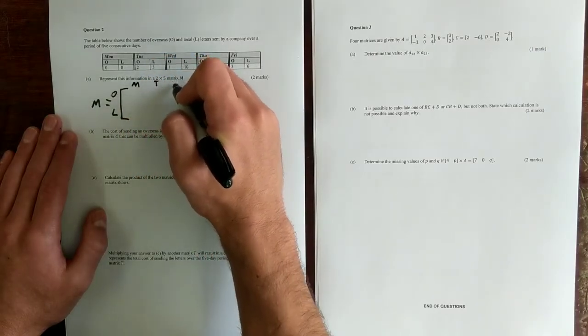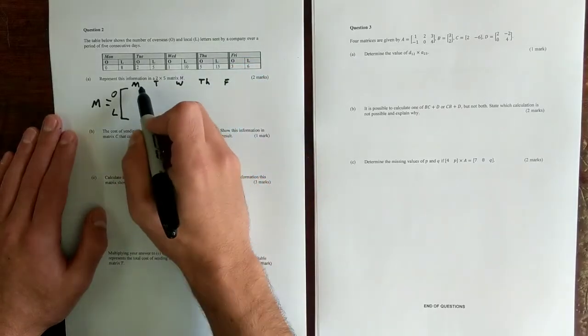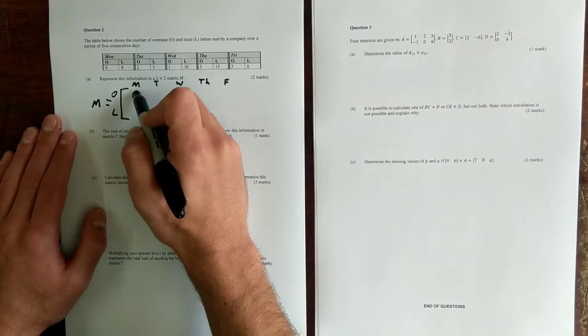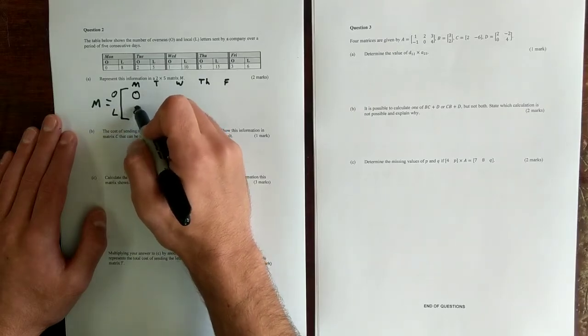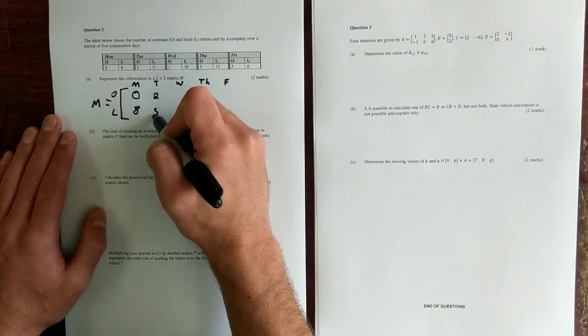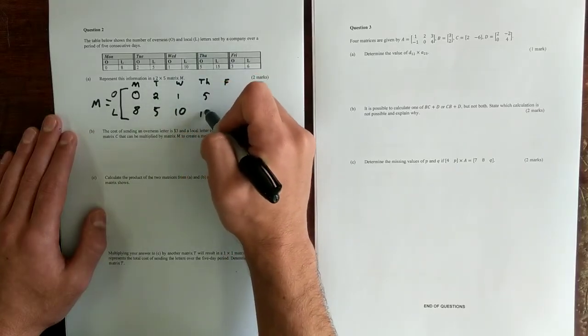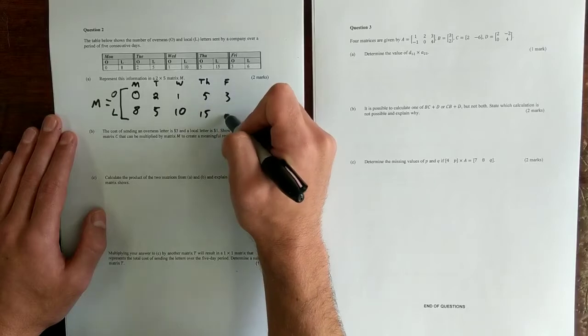So Monday, Tuesday, Wednesday, Thursday, and Friday. So on Monday we had 0 overseas and 8 local letters, and we're going to keep filling in this matrix in that pattern. So Tuesday we had 2 overseas and 5 local, Wednesday was 1 and 10, Thursday was 5 and 15, Friday was 3 and 6.